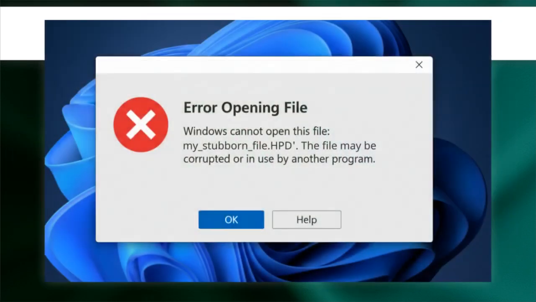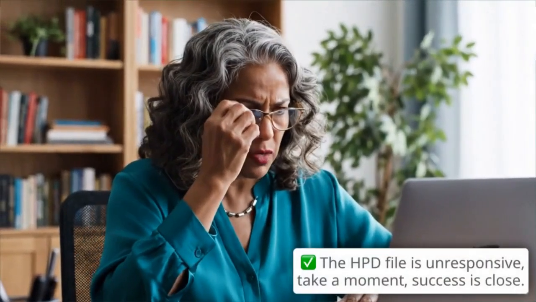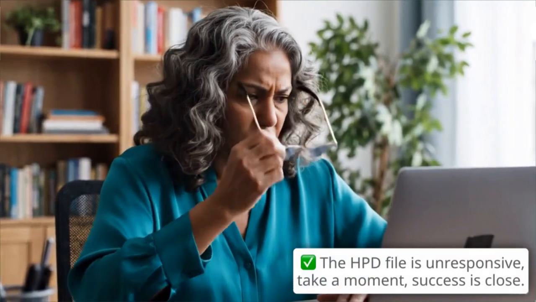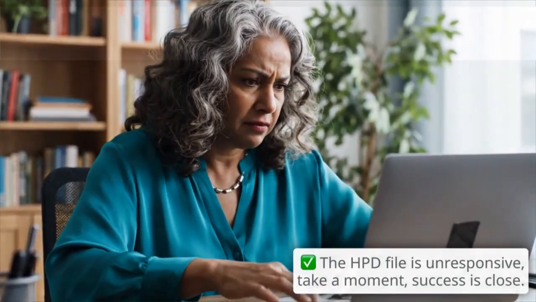When your HPD file does not open, it is usually a small issue. We're close to getting this fixed. If the file is still giving you problems, we've narrowed the cause to 3 items. Here are the culprits and the precise checks required.